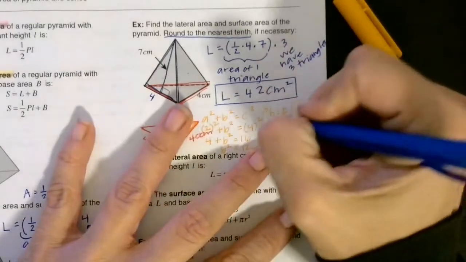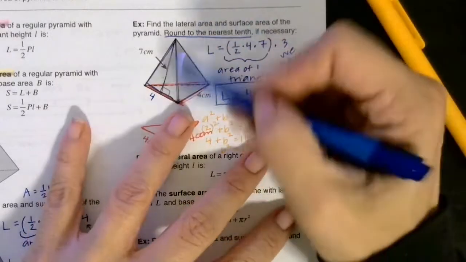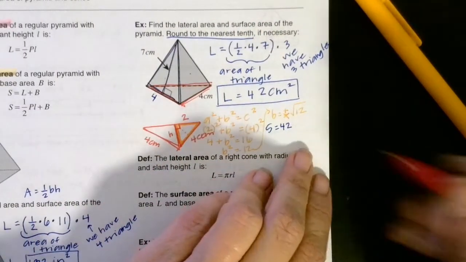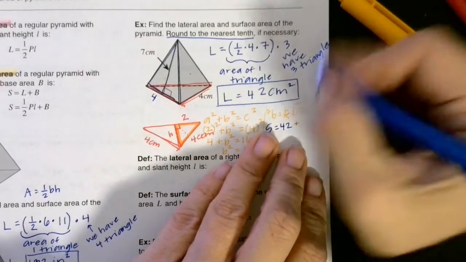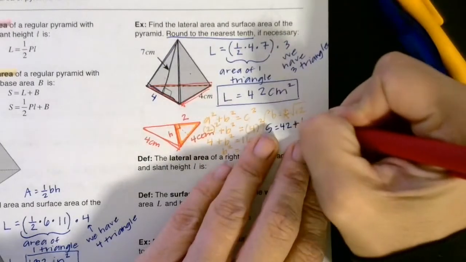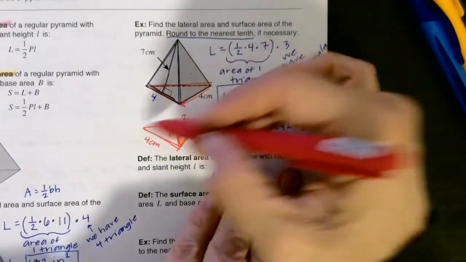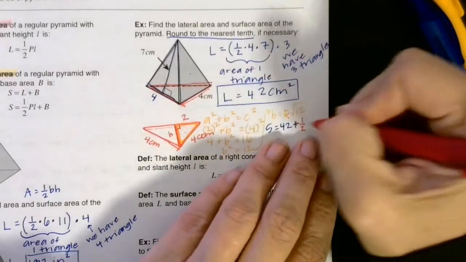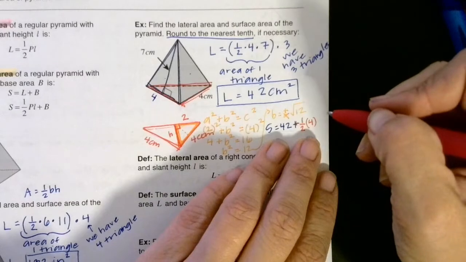So the surface area is going to be the 42 from the sides of the pyramids, and then we have to add our base area, 1/2 the base times the height. What is the base of this triangle? So if this is the height, all 3 of these have a base of 4, and then the height is square root 12.